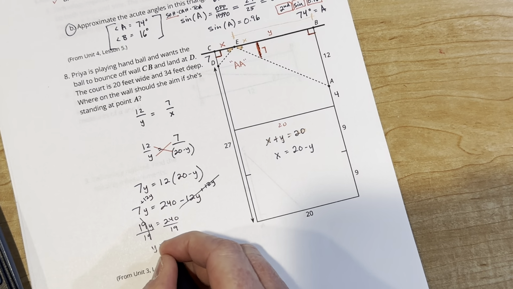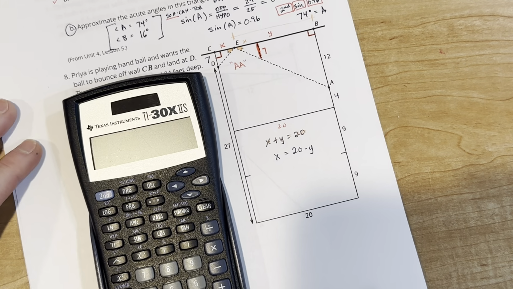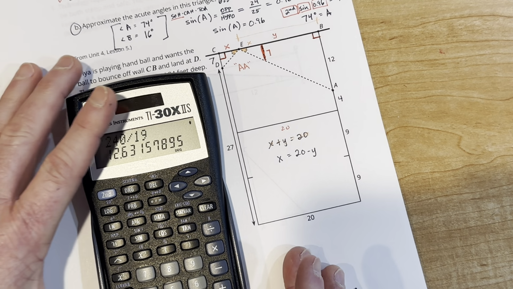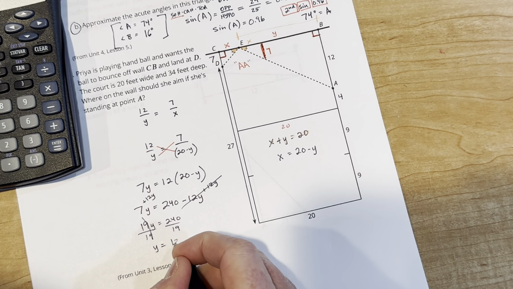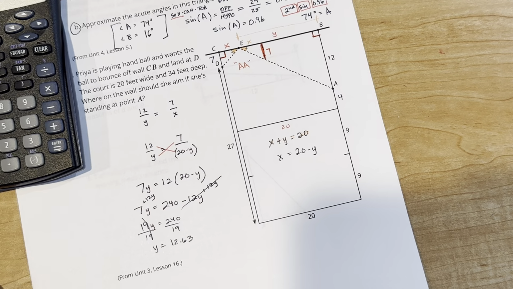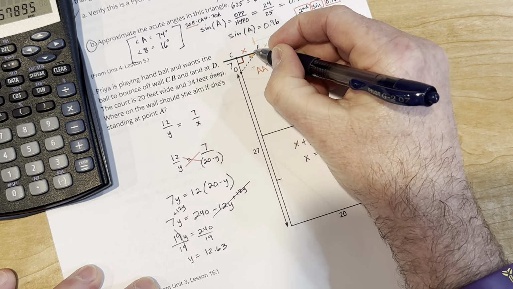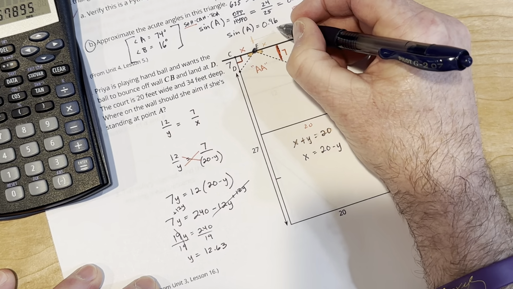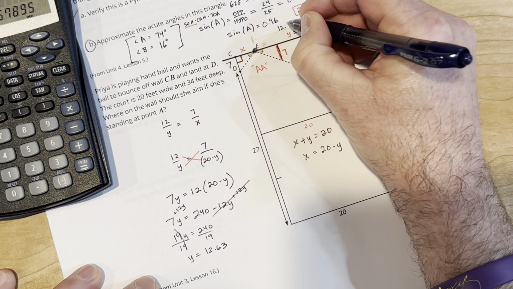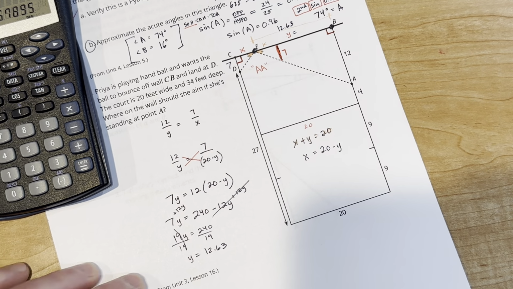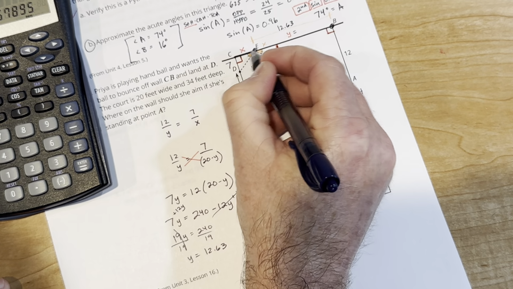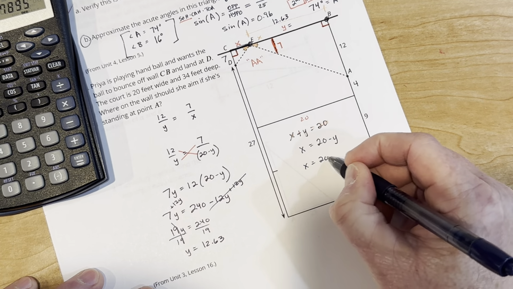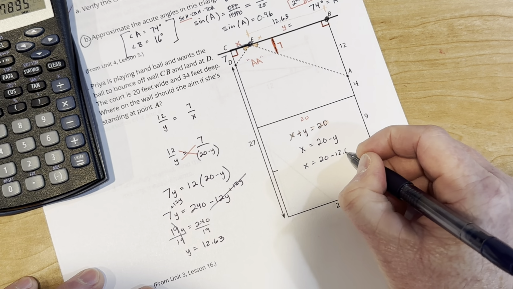So Y equals 240 divided by 19. 12.63. So this whole thing is 12.63, meaning that X should be 20 minus 12.63.